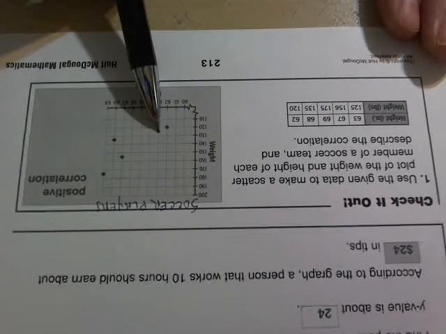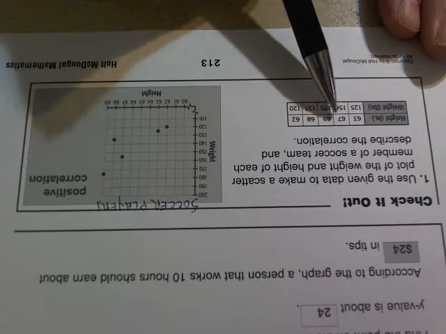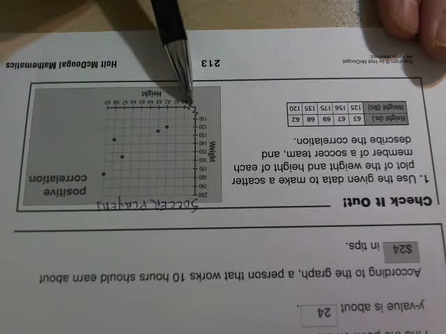All right, so let's start with the first data set here, 63, 125. I'm going to go right to 63, up to 125, halfway between 120 and 130, put a dot. 67, 156. Right to 67, and all the way up to 156, just past 150, halfway between 150 and 160. 69, 175, all the way right to 69.